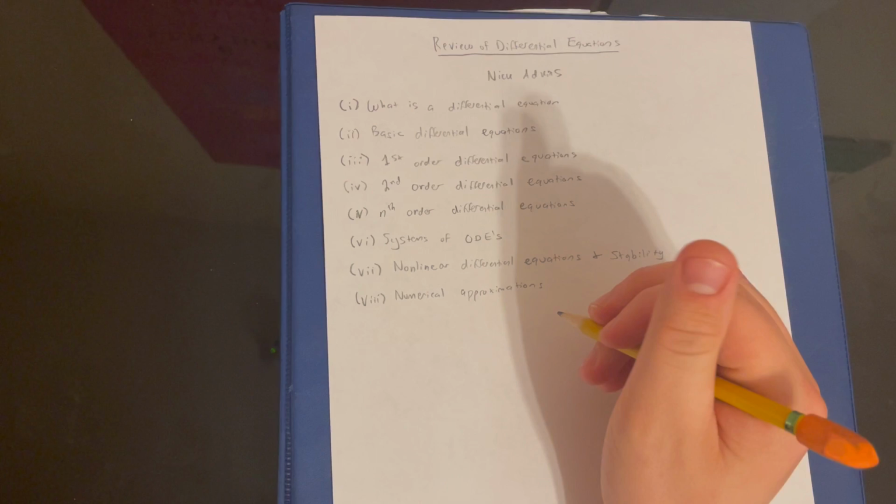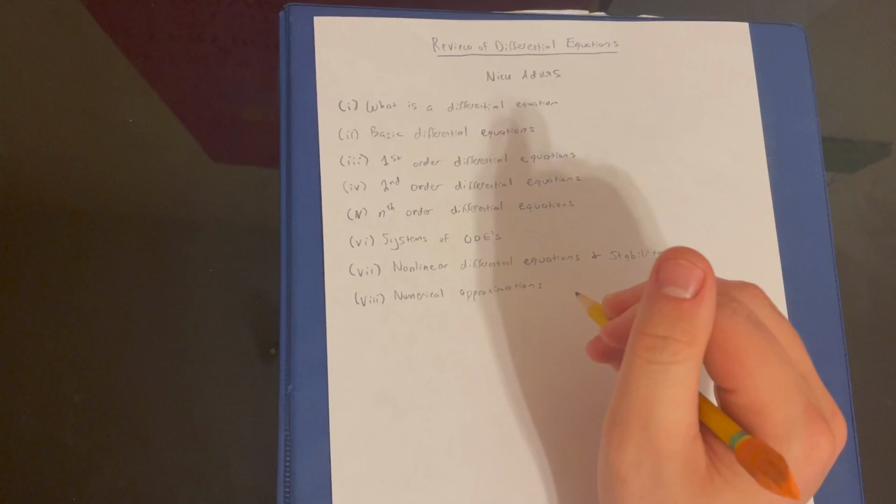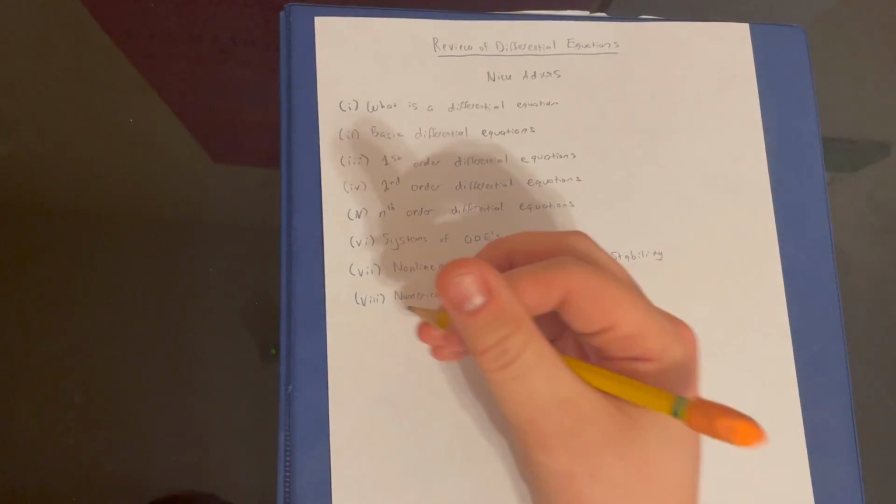When stuff is changing very quickly, you need very many to describe that system, and to get solutions, sometimes you can't always find them analytically, and computers don't solve differential equations analytically and then plug in numbers. So numerical approximations are very important.